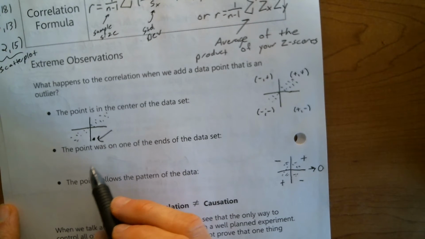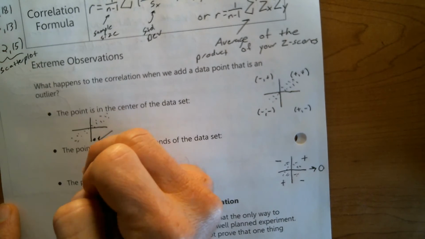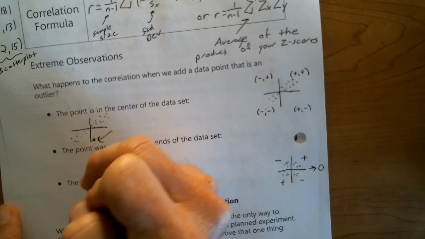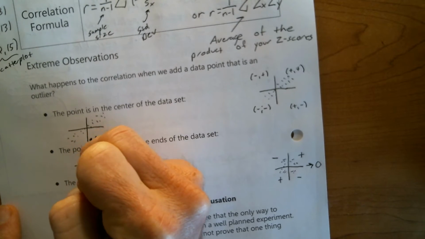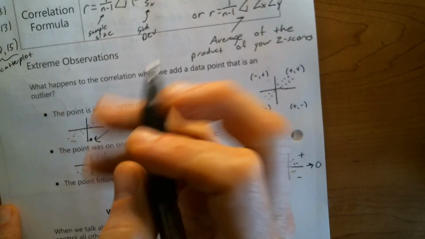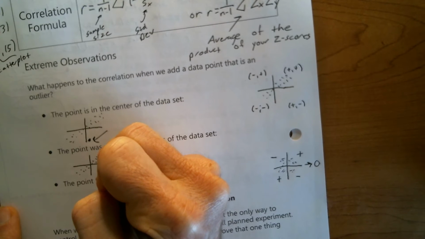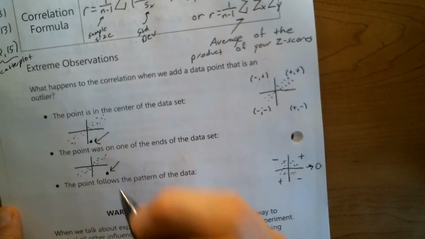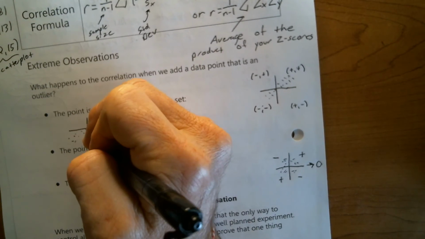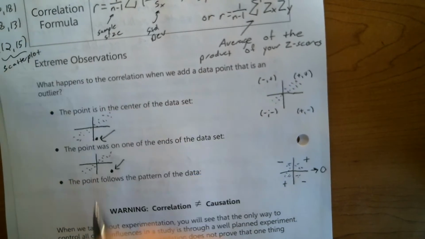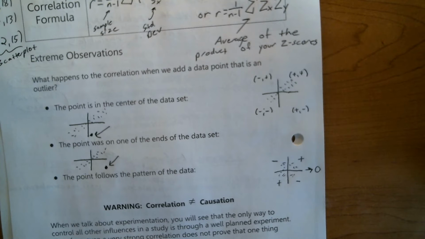Versus this one says, what happens if the point is at one of the ends of the data set? That would be a situation like this, where we've got this right here. In both cases, it might be the same distance away, but in one case you're at the end of the data set, and in the other case you're at the middle of the data set.